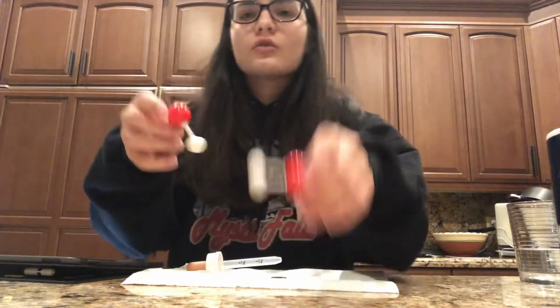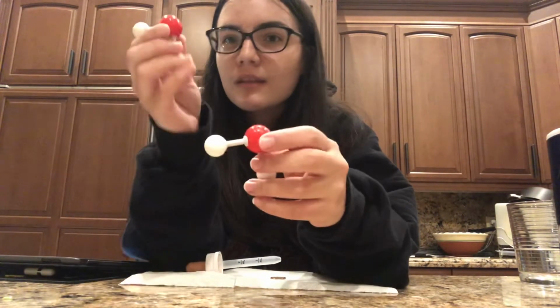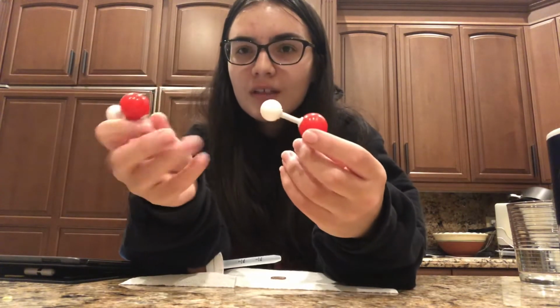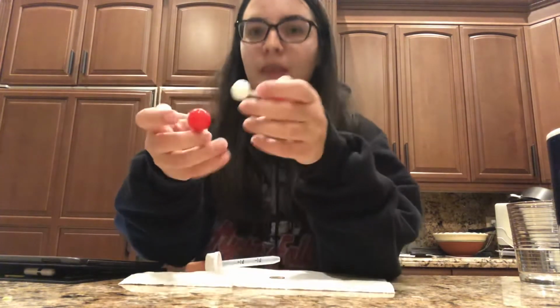So if you take 2 water molecules, you can see that there's going to be a force between the oxygen and the hydrogen atoms, which is going to allow them to stay close together.